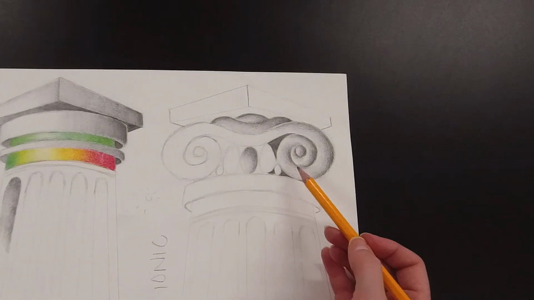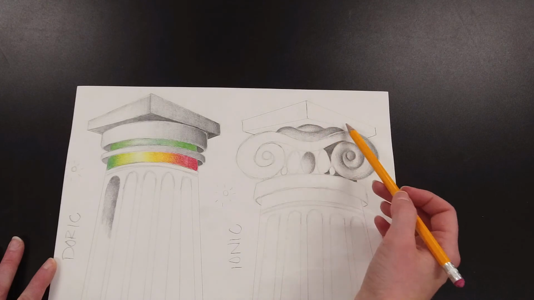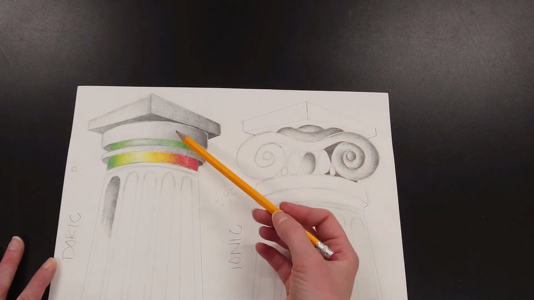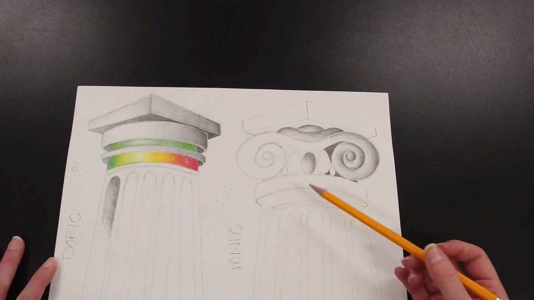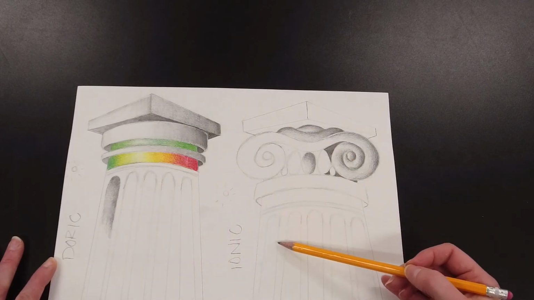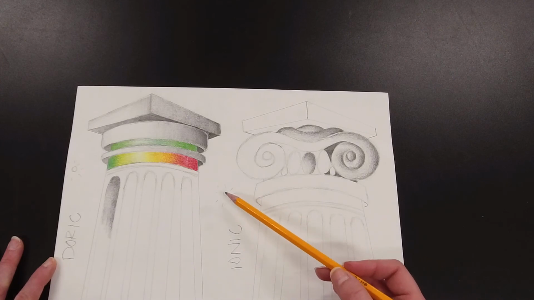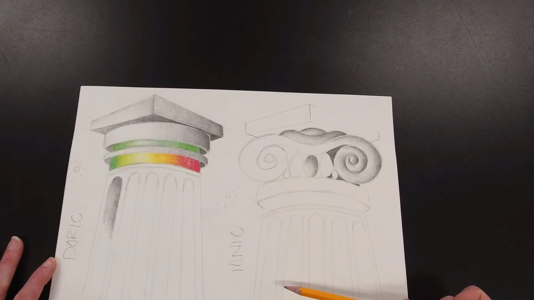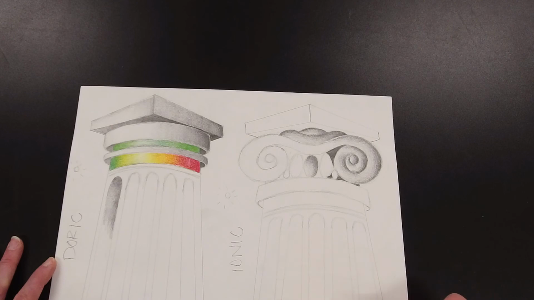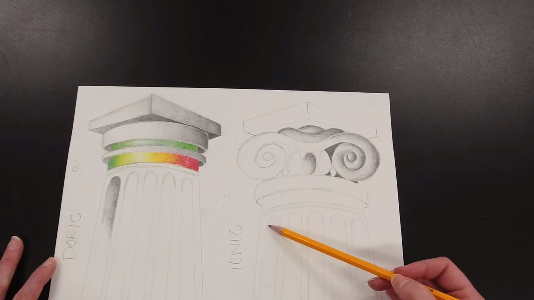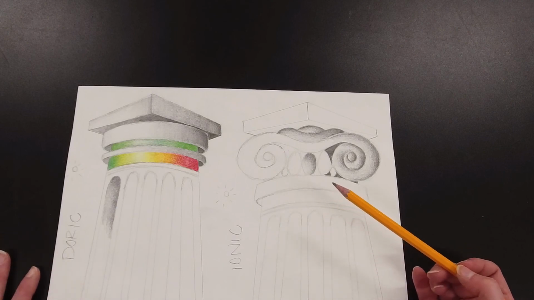Remember, zooming back out, the bands here and the top portion will be done identically to the way that we did them on the Doric. And then the same thing with the fluting. It's going to be darkest along the side here, getting lighter as I move across. But for this one, because my light source is higher than this particular part, it's going to be a little bit darker on the side and not quite as dark towards the top. But it will still be a little bit darker because it is still a shadow.